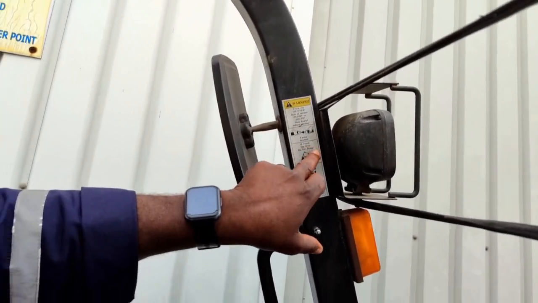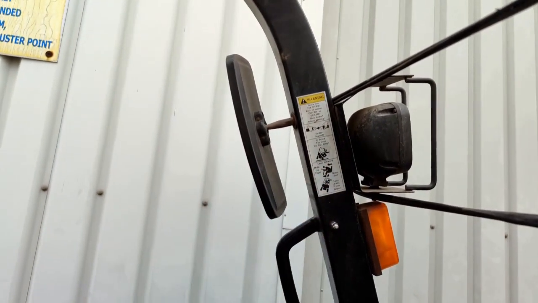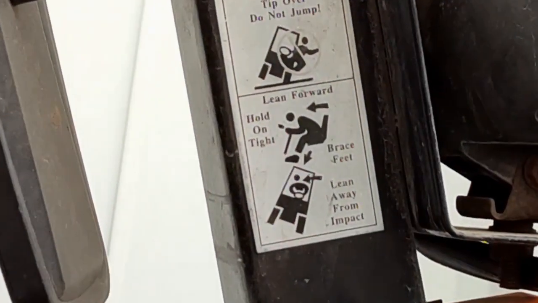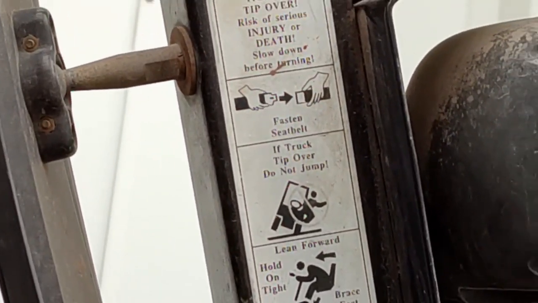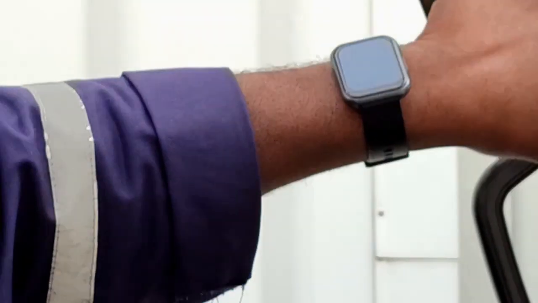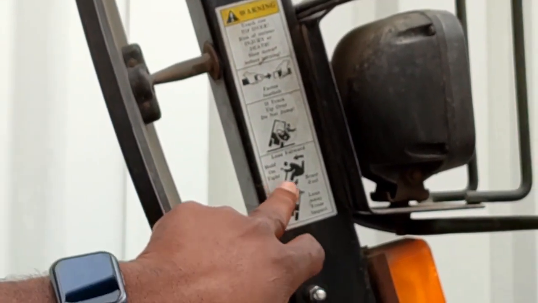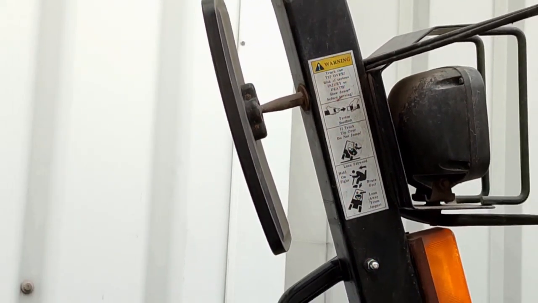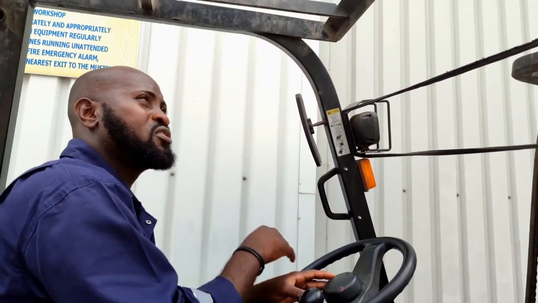Also, we have, if your truck tips over, do not jump out. What that simply means is that when your machine is about to tip over, maybe to the right or to the left, don't attempt to jump, because the machine will be faster than you. You are expected to allow the machine to fall, after which you can try to pick yourself up. Then this is just a basic description of what is expected. This is an example of it from the impact. For example, if your machine is falling towards this direction, you lean towards this direction, so that by the time the machine eventually hits the ground, your body will not be too close to the ground. The same thing applies if the machine is falling in the opposite direction.